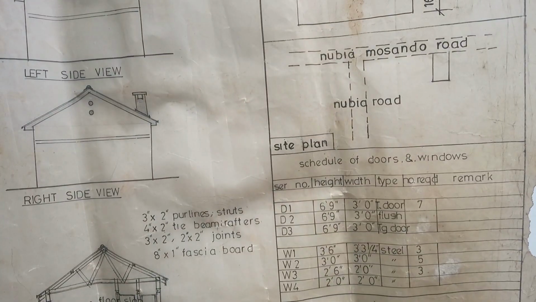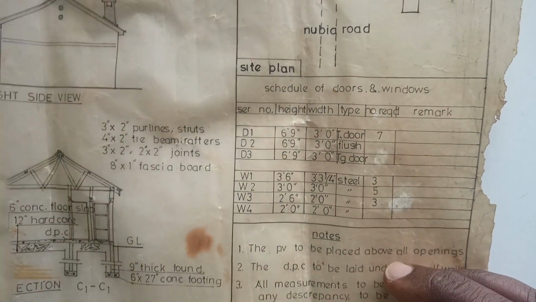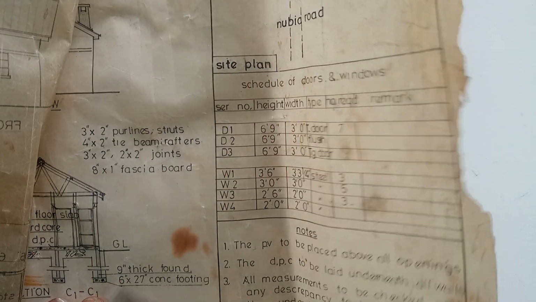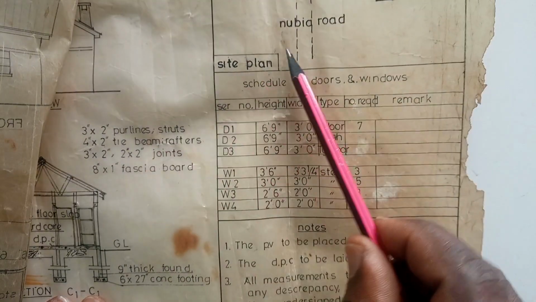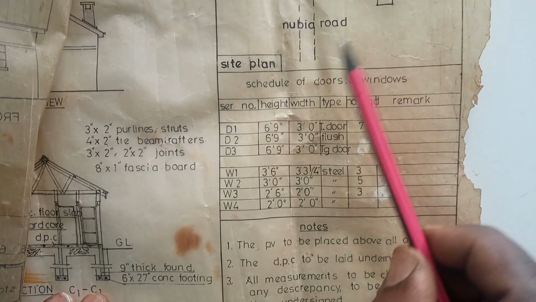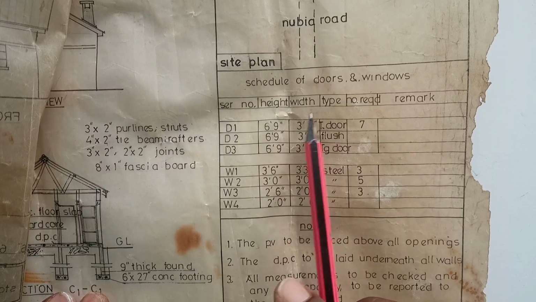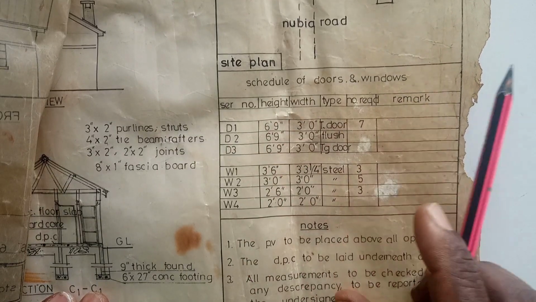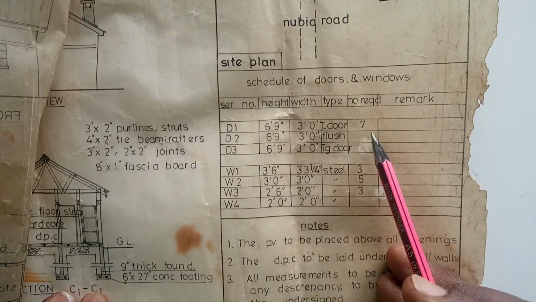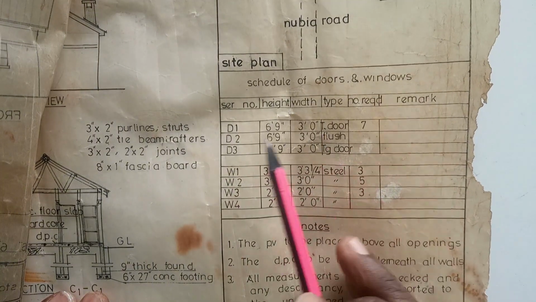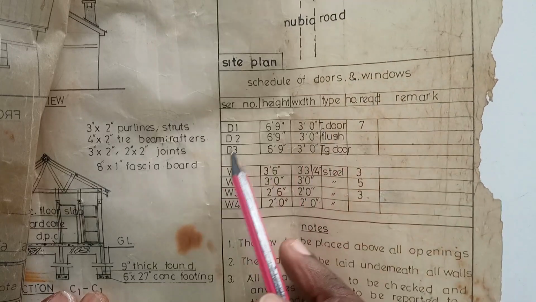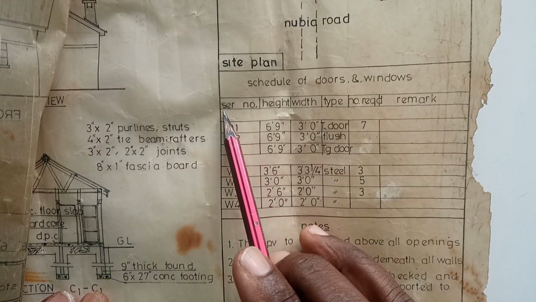Now once again, having had that introduction, we look at the site plan. We have already looked at the site plan. Now we look at other accessories, the schedule of doors and frames. The details cannot be complete unless we have the windows. So the details are written here.